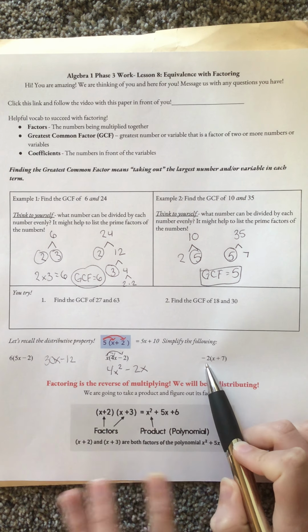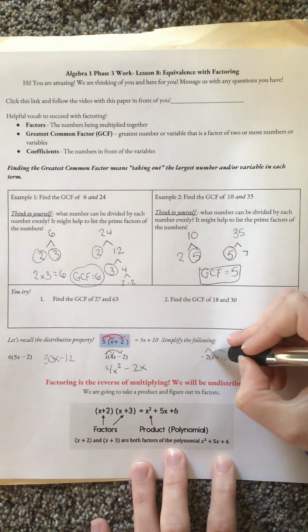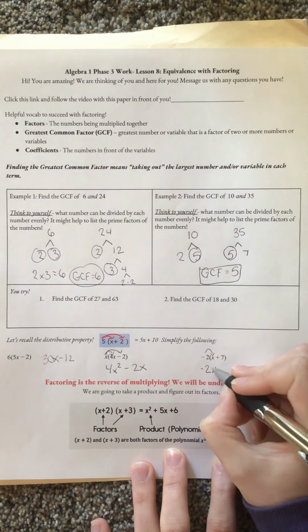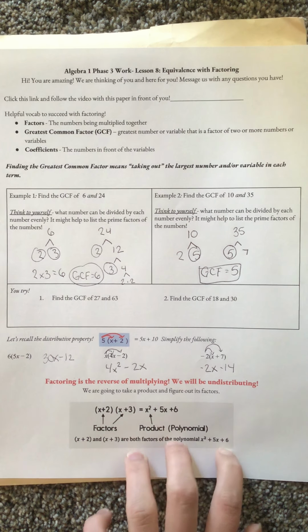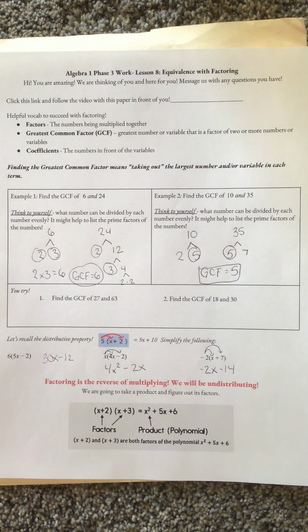Last one, we have a negative 2 on the outside. So you distribute that to x, negative 2x, distribute to the 7, and you get negative 2x minus 14. So why did I have you do that? Factoring is the reverse of multiplying. So we are going to undistribute.